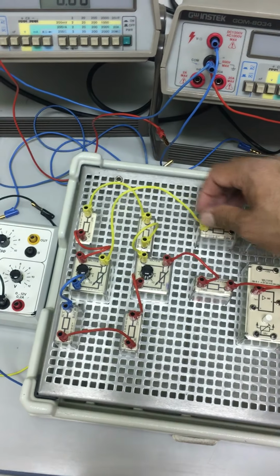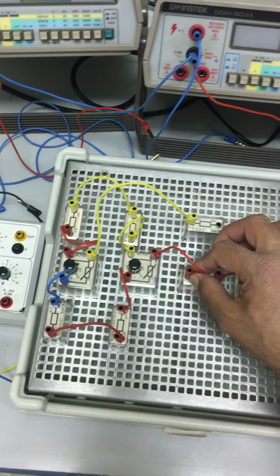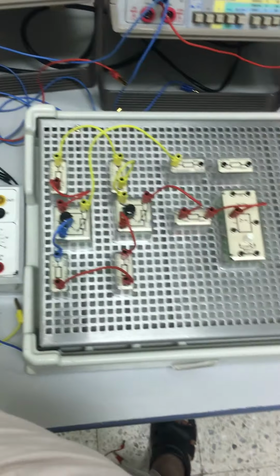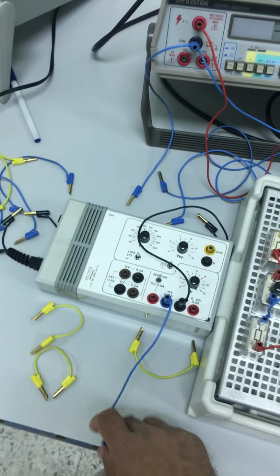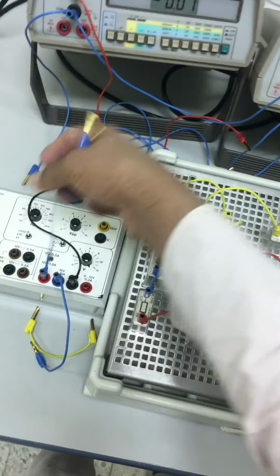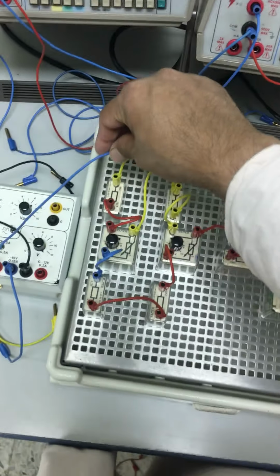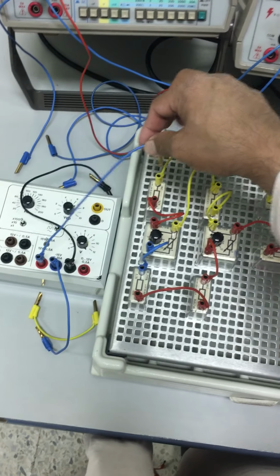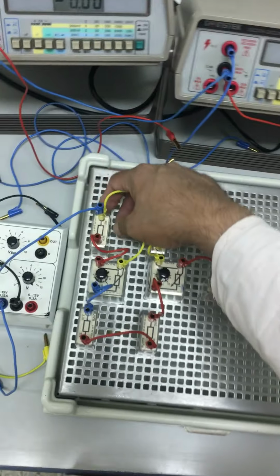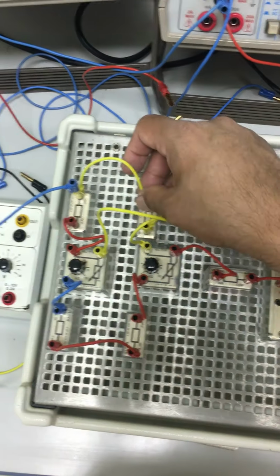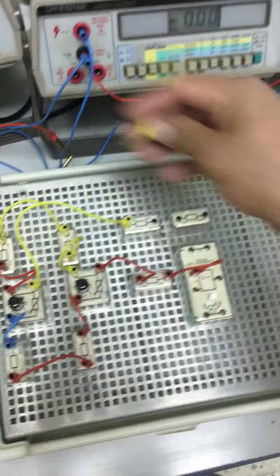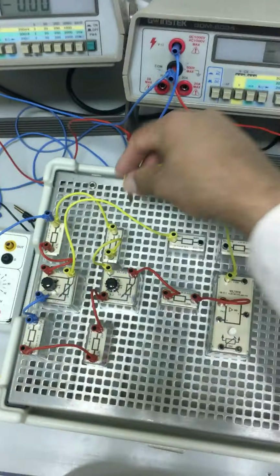This variable resistance to this variable resistance to this, as per the circuit diagram. This is positive 15, plus 15 to the upper resistance 4.7, as well as another 4.7, as well as the op amp.